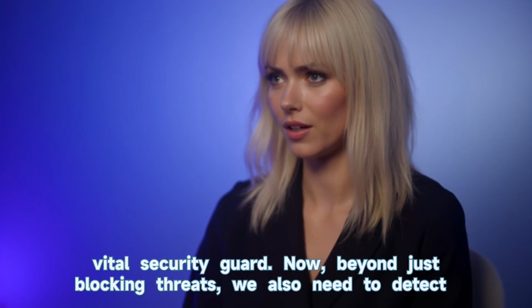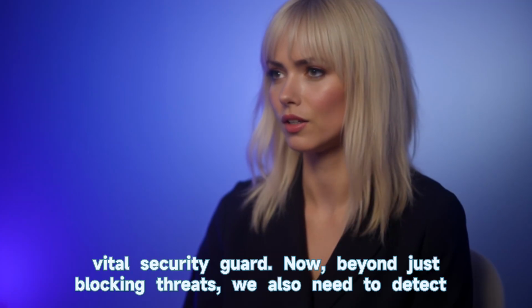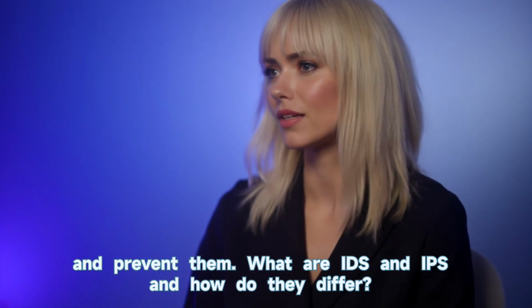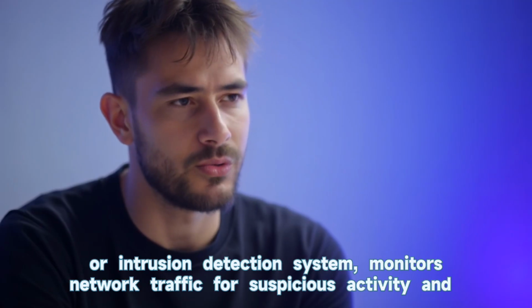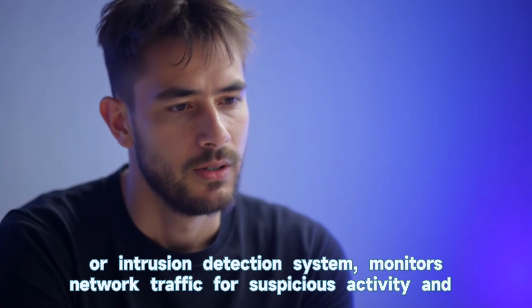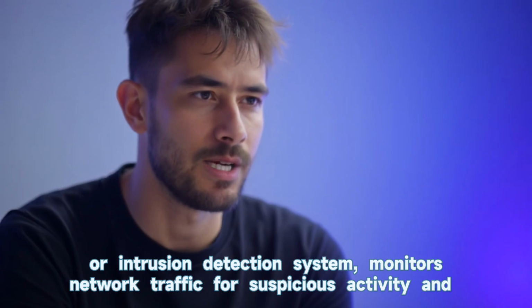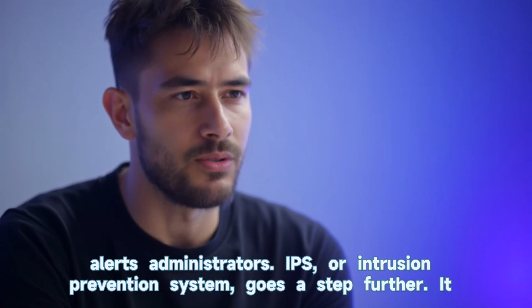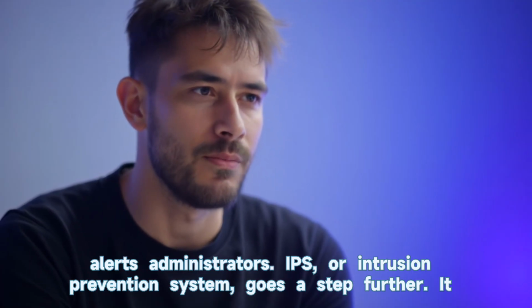A vital security guard. Now, beyond just blocking threats, we also need to detect and prevent them. What are IDS and IPS, and how do they differ? IDS, or Intrusion Detection System, monitors network traffic for suspicious activity and alerts administrators. IPS, or Intrusion Prevention System, goes a step further.